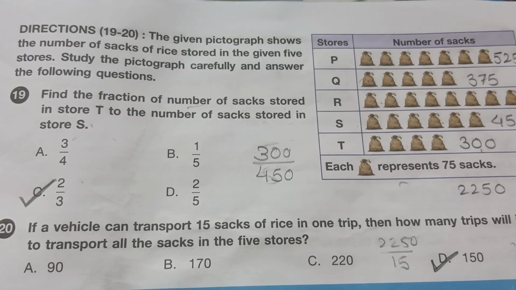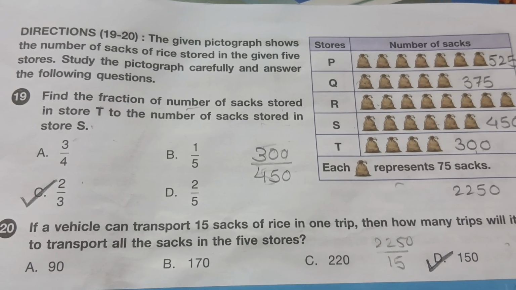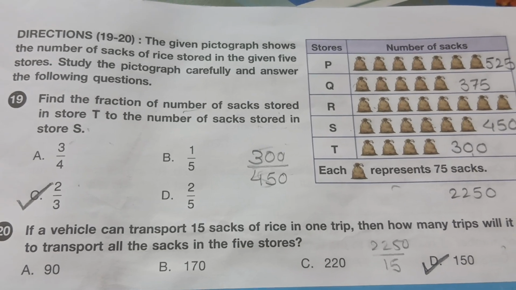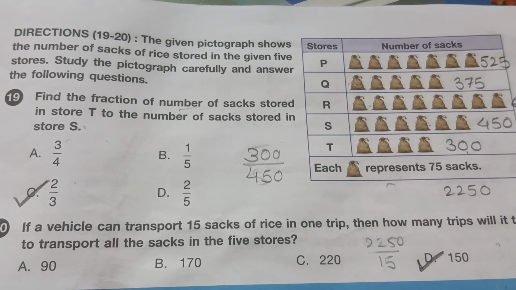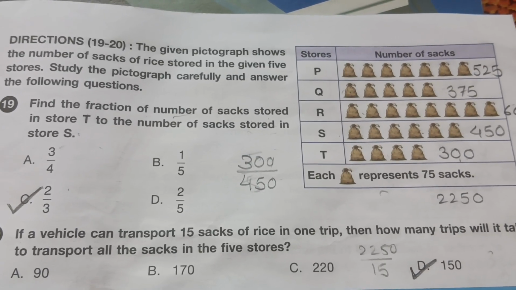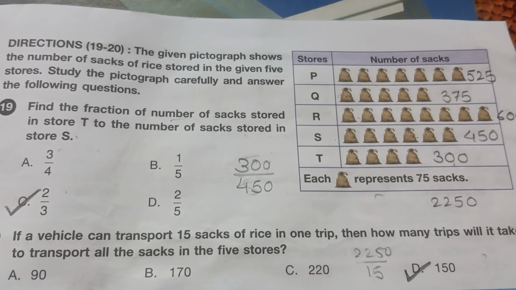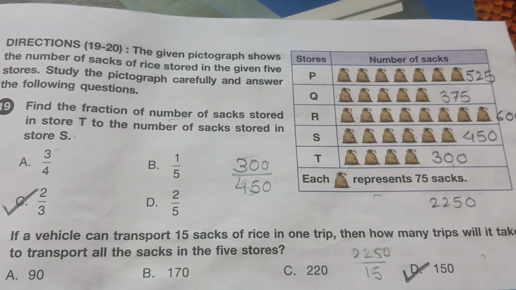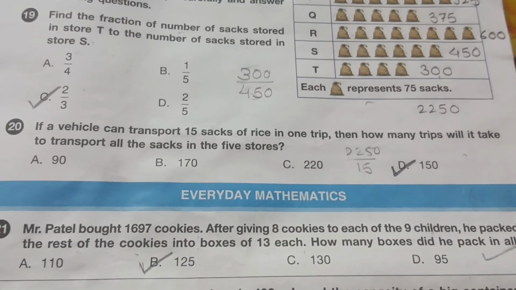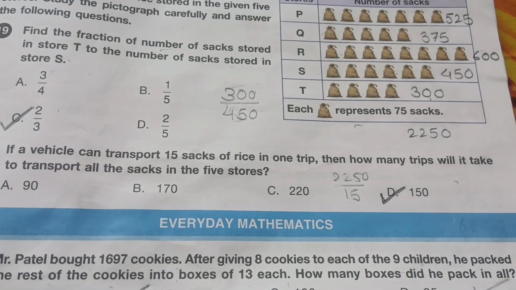Question number 19 and 20. A pictograph is given and some questions are given. Find the fraction of the number of sacks stored in store T to the number of sacks stored in store S. In T, there are 300 sacks and in S, there are 450. So the fraction of 300 to 450 is 2 by 3. Option C.